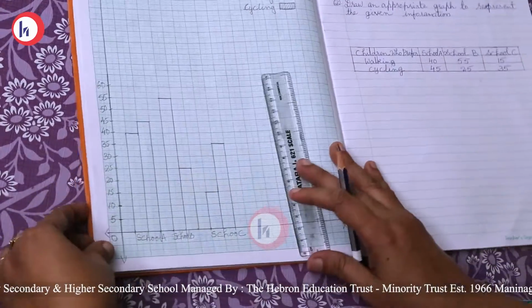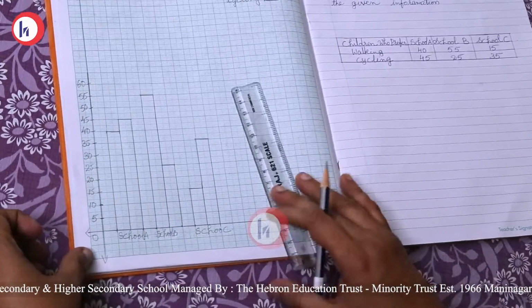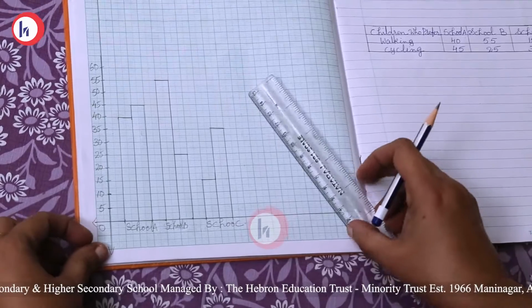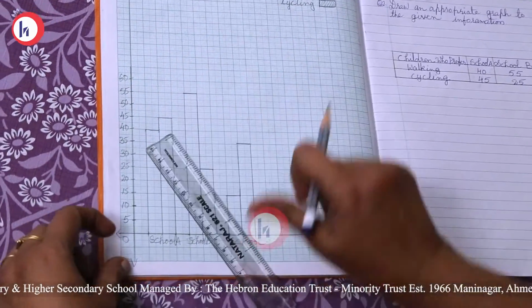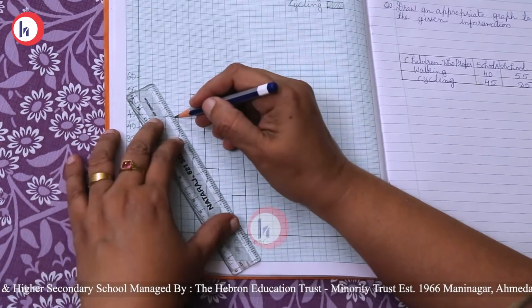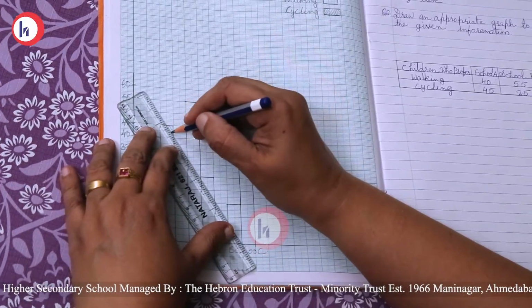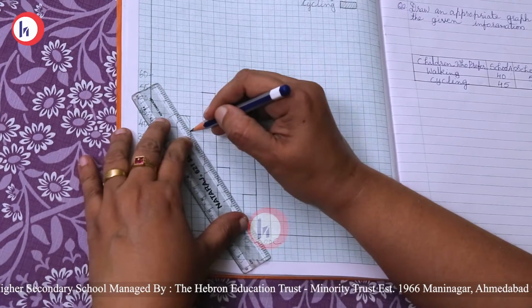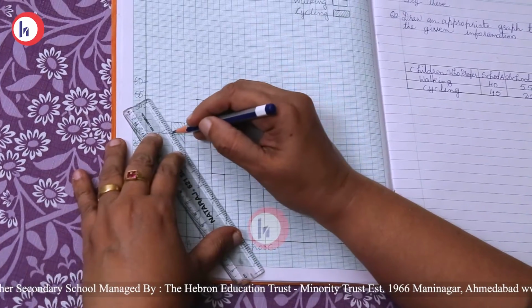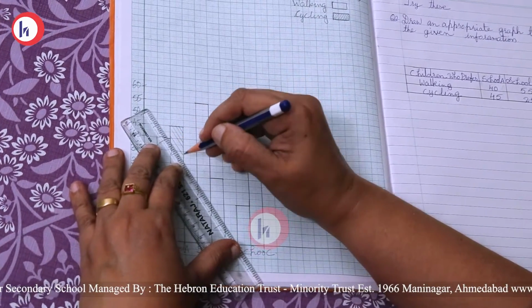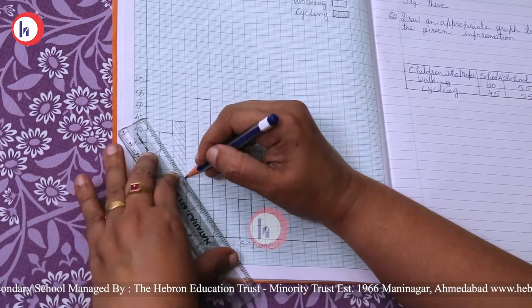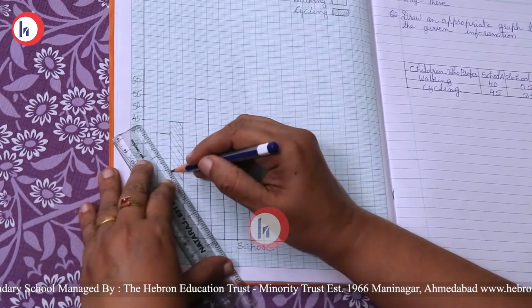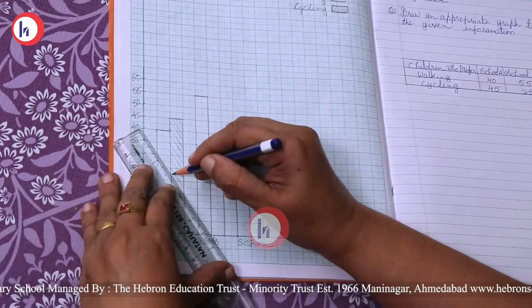Okay, we are getting it, but we should know which one is cycling and which one is walking. We can show cycling with lines, so that we can make out the difference. So with a little designing you can make it with lines. Then without that line, we call it that children are walking and coming to school.